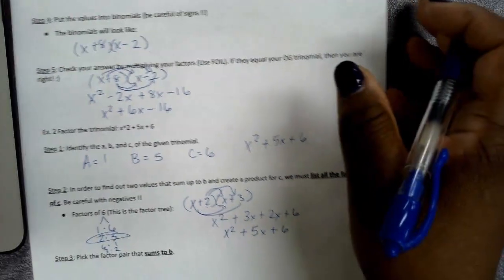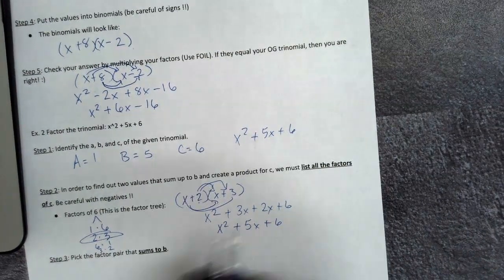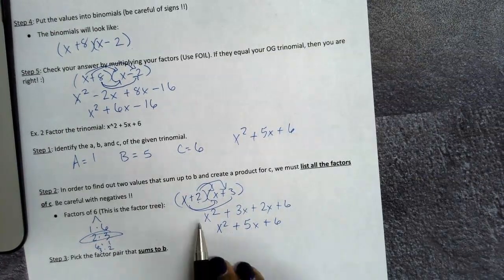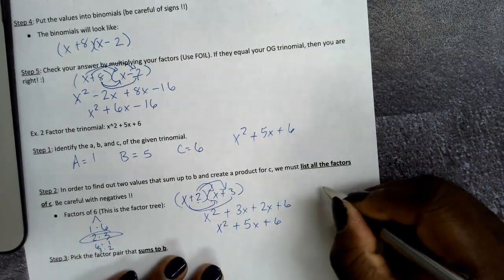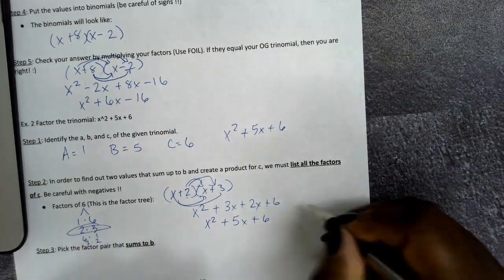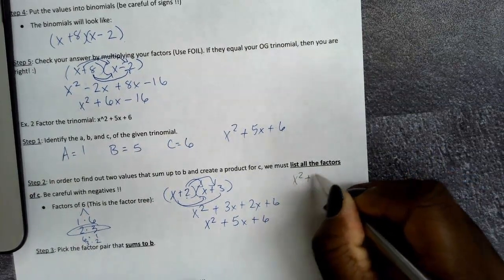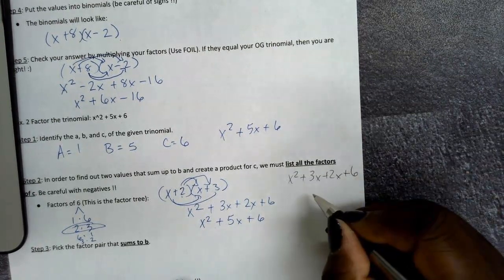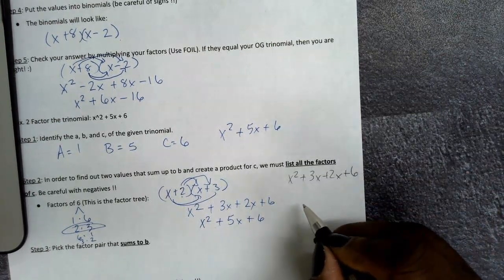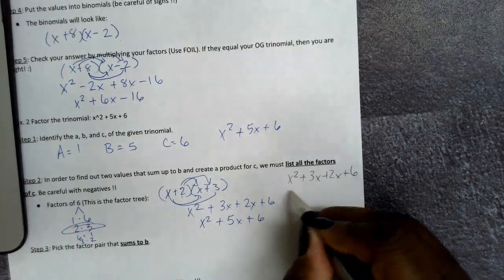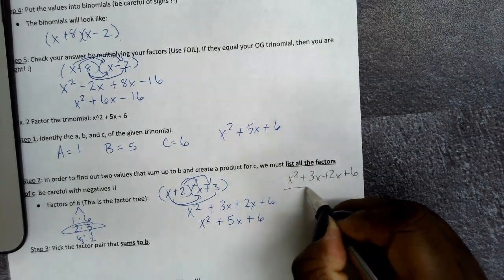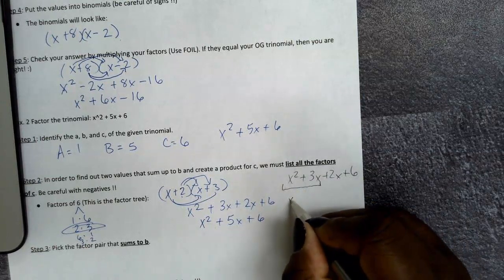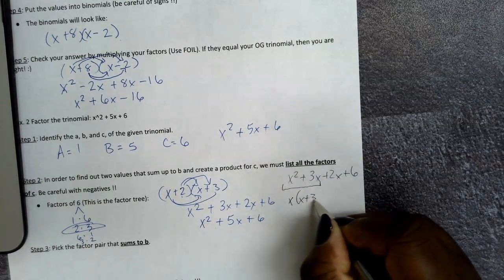And another method you can do, you can also kind of switch this up a little bit. If you took this line here, you can factor it another way. I'll show you the other way. You can take x squared plus 3x plus 2x plus 6, and factor out. What does this binomial have in common here? They have an x in common. So you pull out an x. What's left is x plus 3.